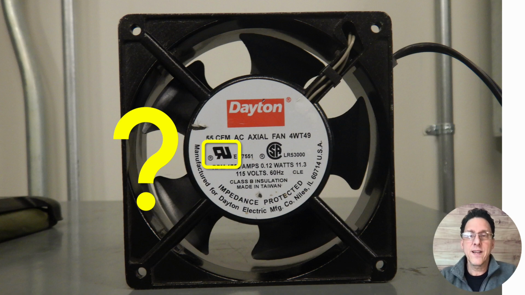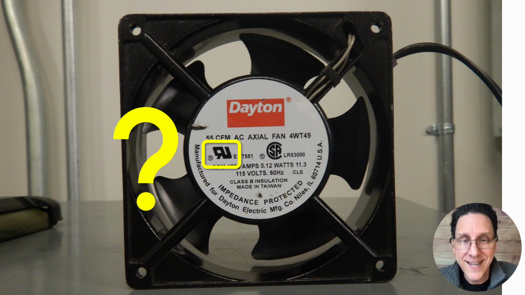Now, one thing I want to point out here. I often hear people say, oh, the manufacturer's instructions supersede code or take precedence over code. Wrong. That is absolutely false, not true. They both go hand in hand, right?